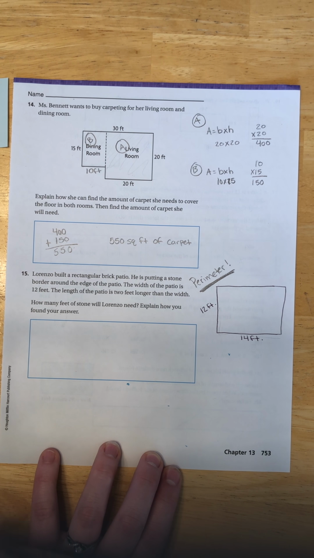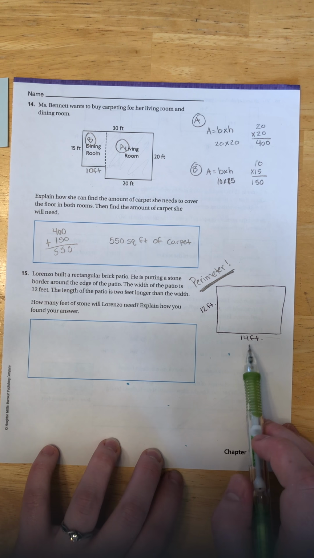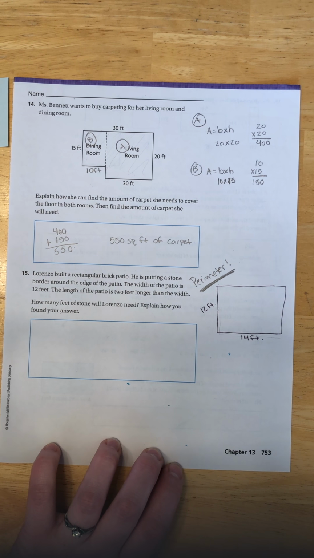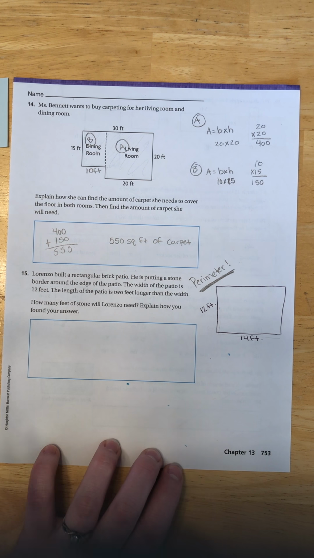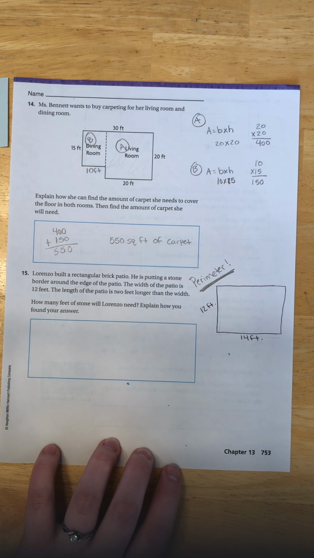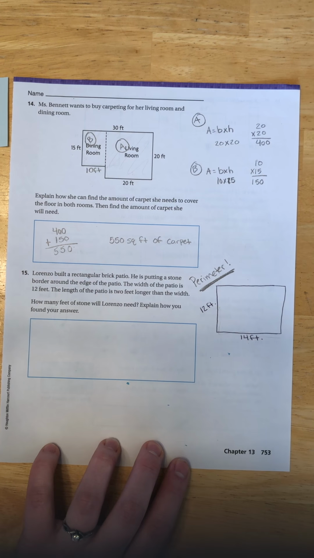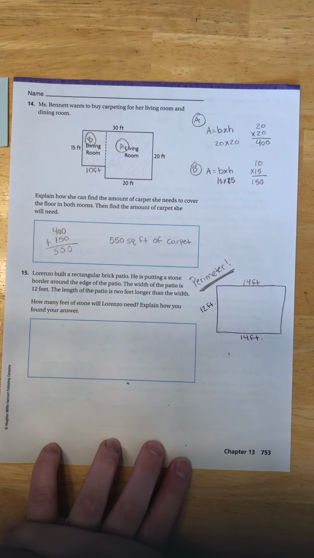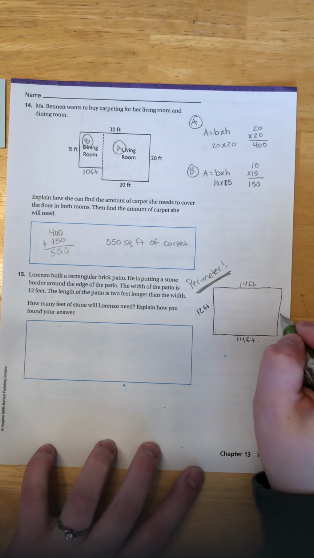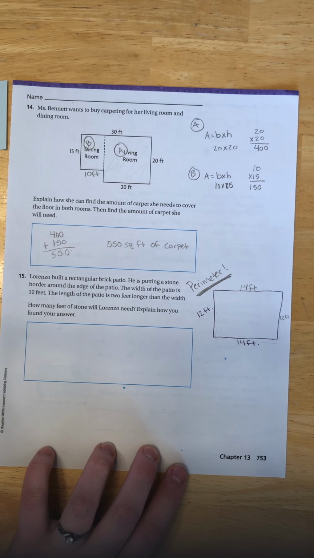The width of the patio is 12 feet long. The length is 14 feet long. I gave that to you. How many feet of stone will Lorenzo need? We need to find the perimeter. Perimeter is adding up all of the sides. If this is 14, what will this be? 14. If this is 12, what will this be? 12. Sorry to shake my camera.